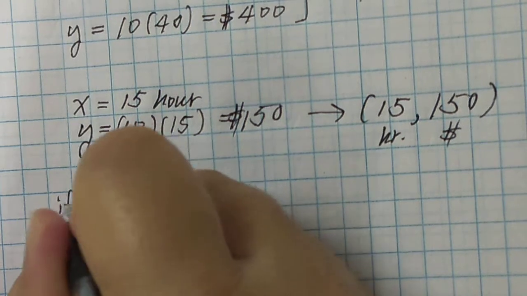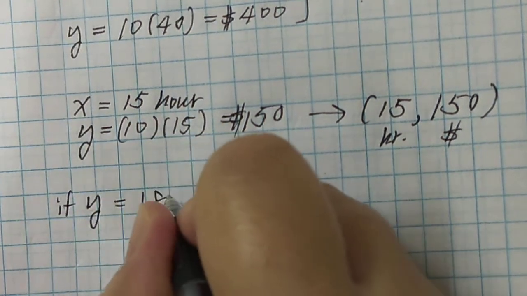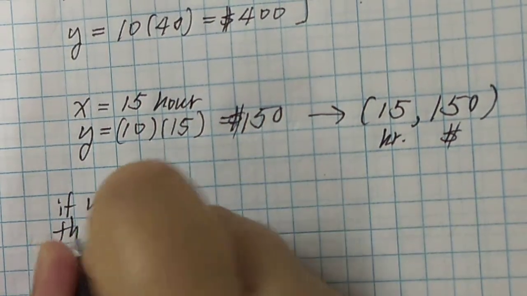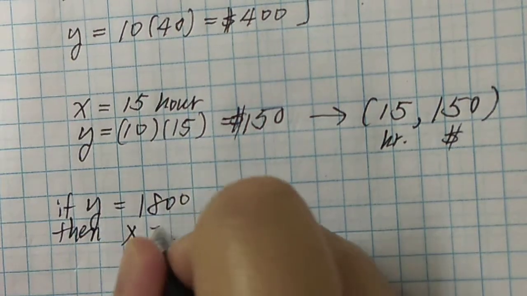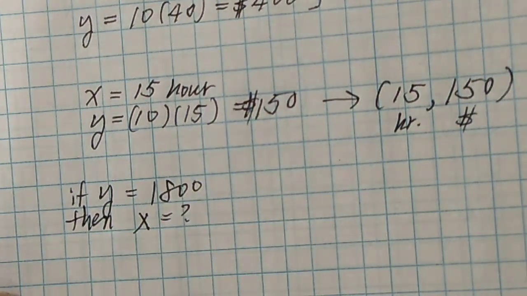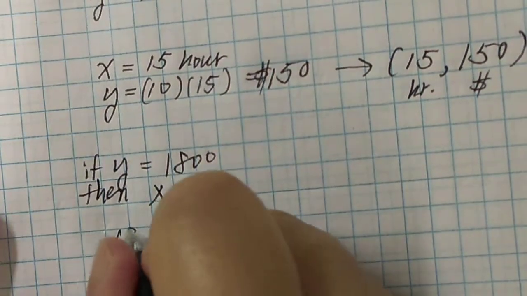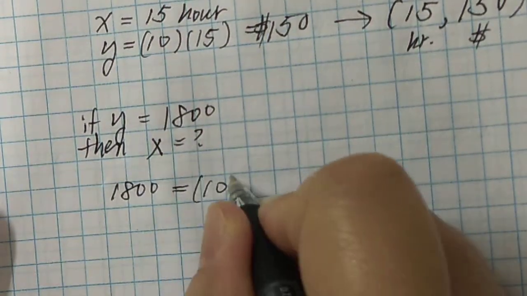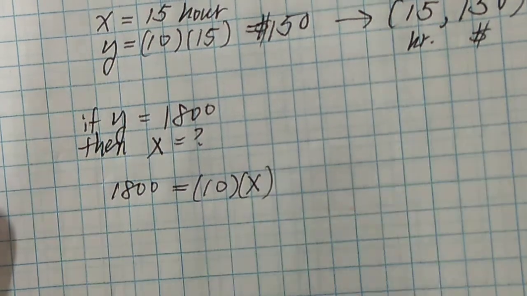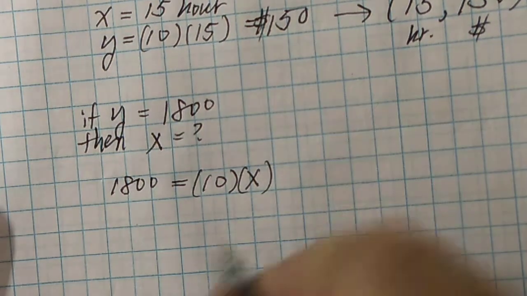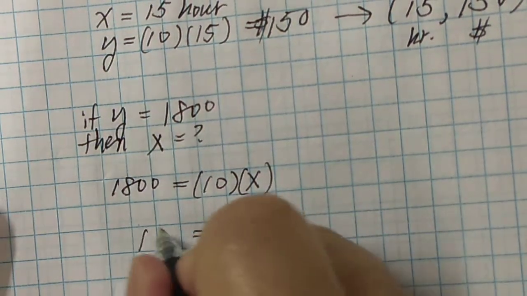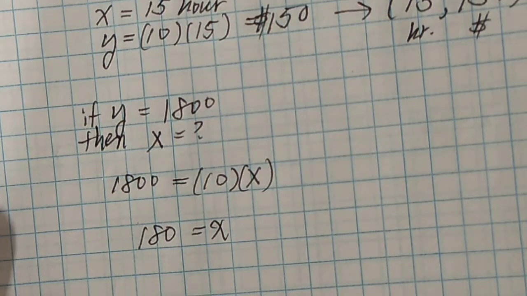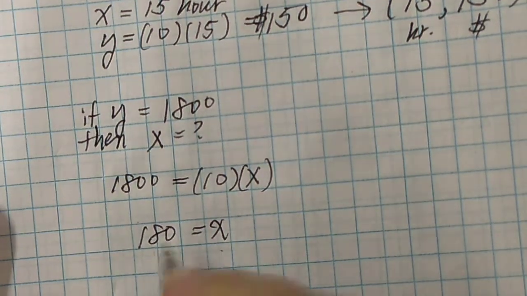So if y is 1,800, then what is x? We can equate that. 1,800 equals 10 times x, and solve for x. x would be 180.